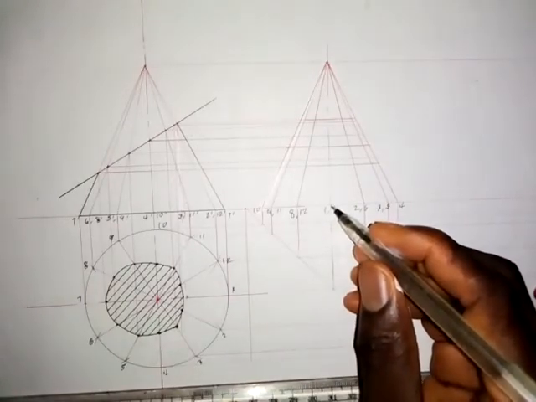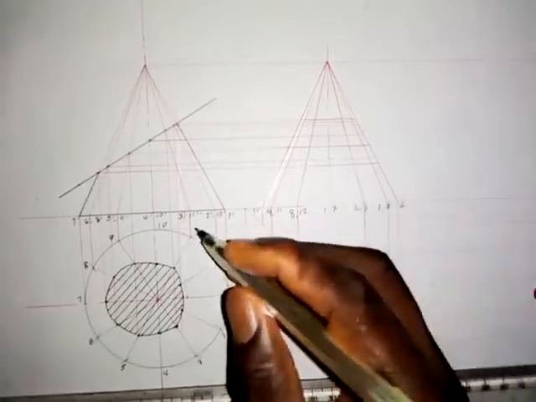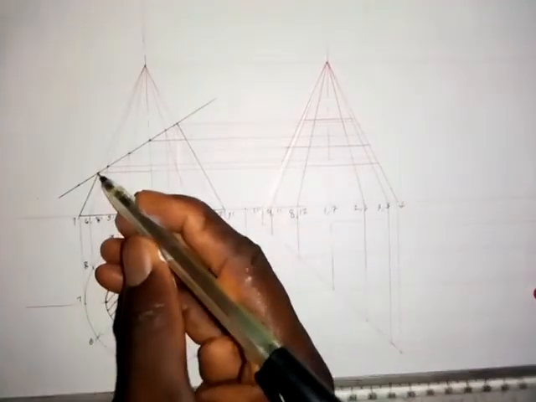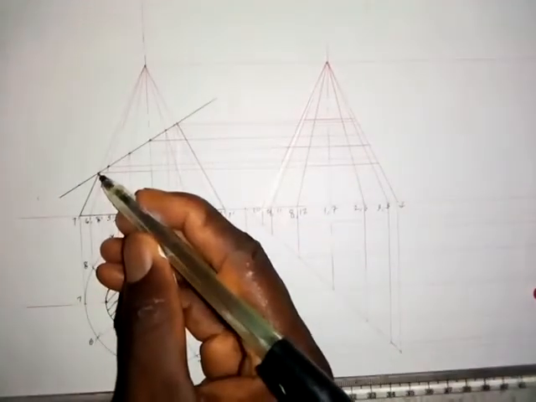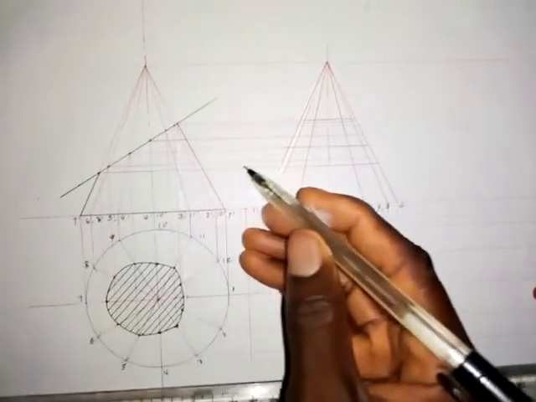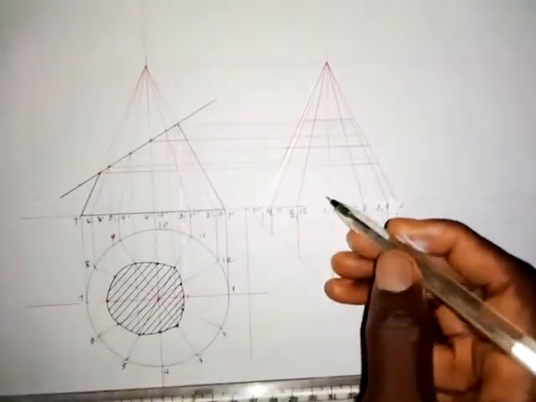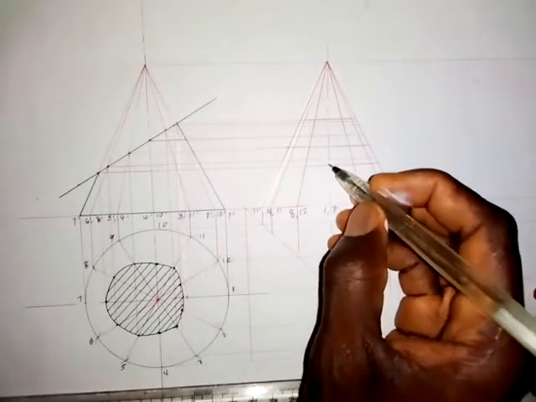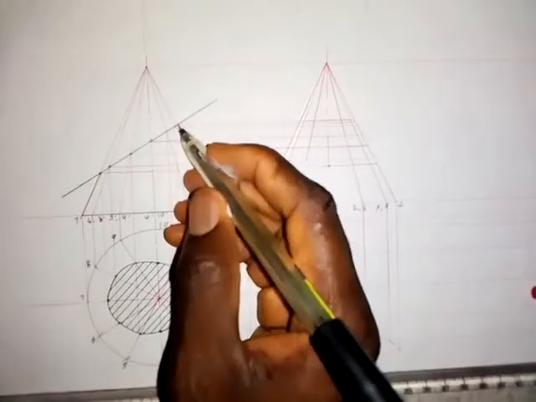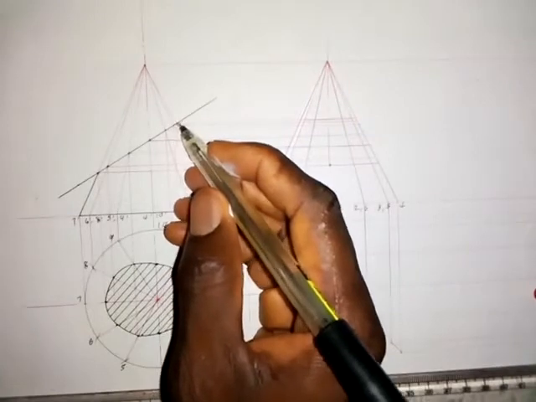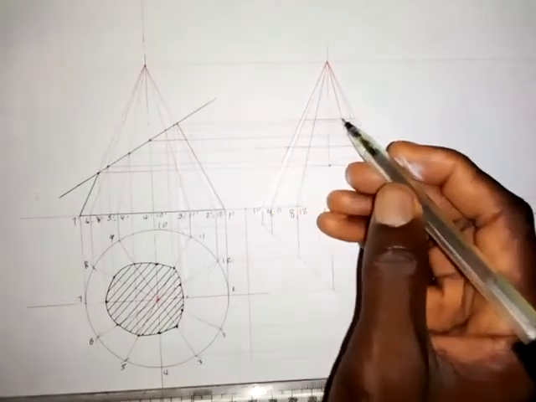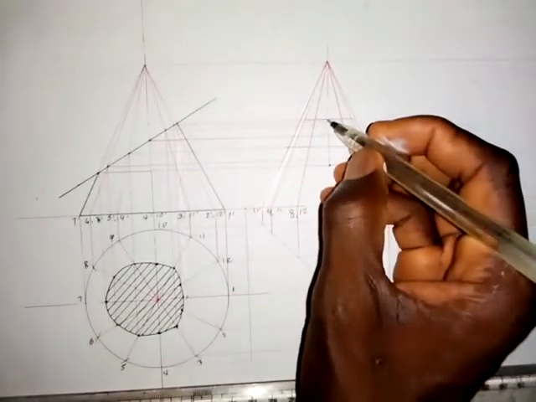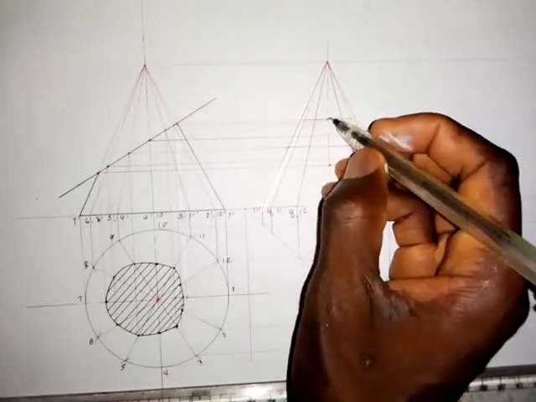So let's get point 7. If I move from here, this is point 7 here. If I move on this horizontal line, the horizontal line 7 and vertical line 7 intersect here. So just put a dot here. This is point 1 here. If I move on this horizontal line 1, and vertical line 1 and 7, they intersect at this point here.